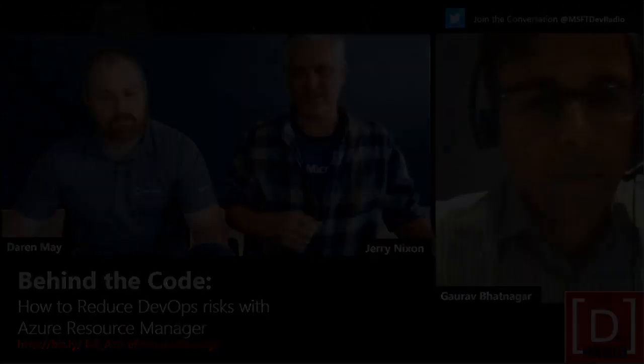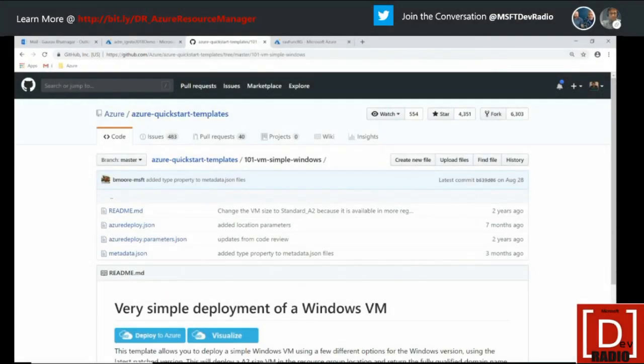Take a look at how one of these templates looks like. Yeah, sure. Cool. So let me share my screen. Okay, Gaurav, I can see your screen. What am I looking at?